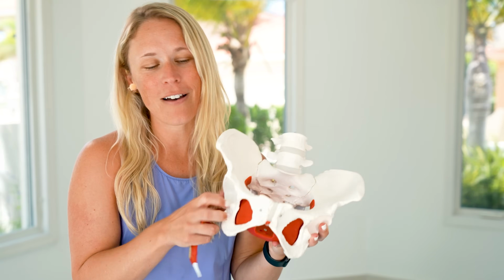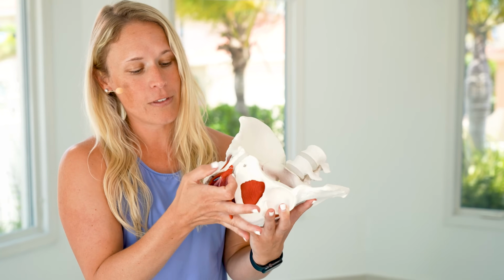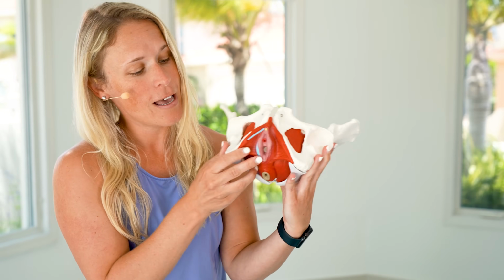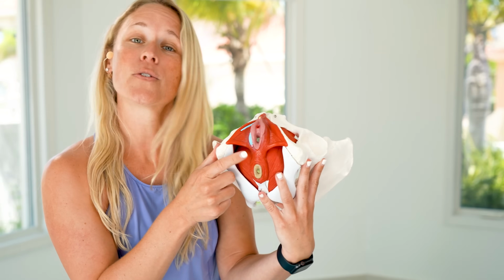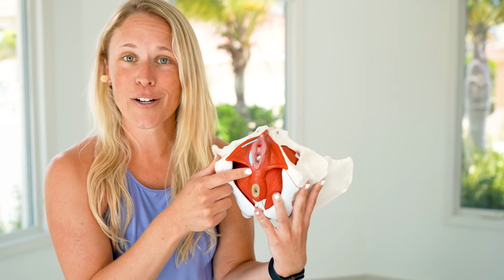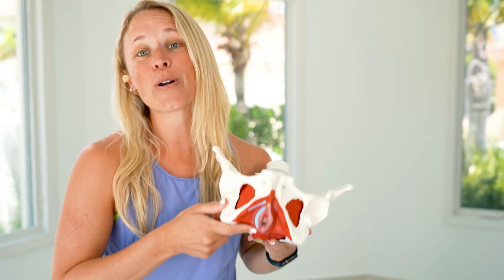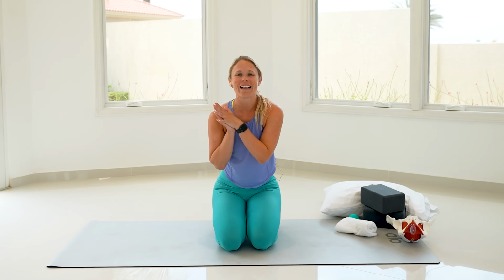So now that you have a better understanding of the tissues that we're going to be working on, let's go over those 2 releases for this area here, your perineal massage, and then we're going to go over that deep hip rotator release at the very end. All right, let's jump right into those release techniques.